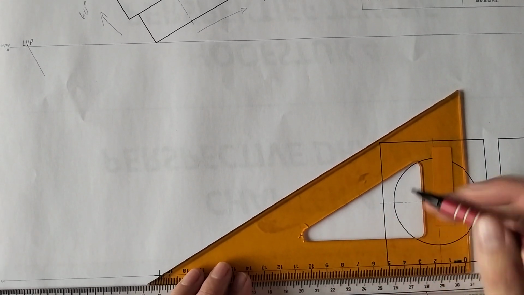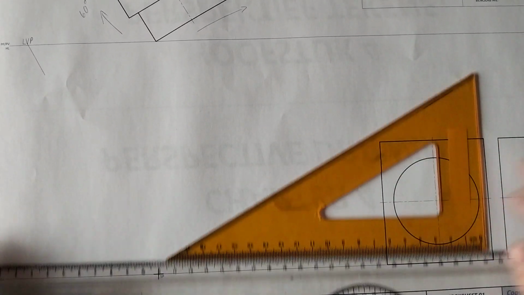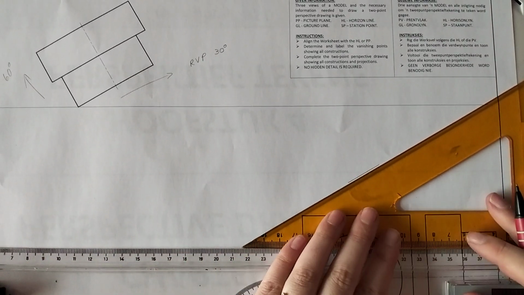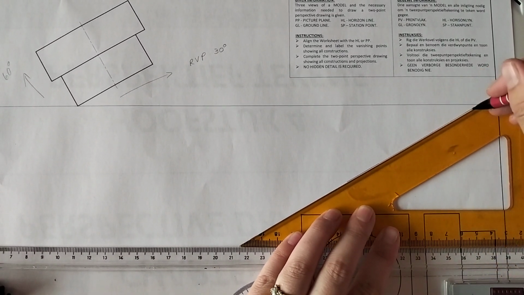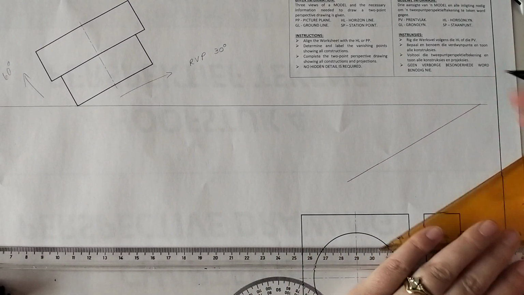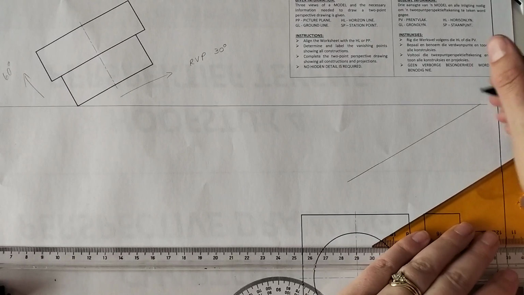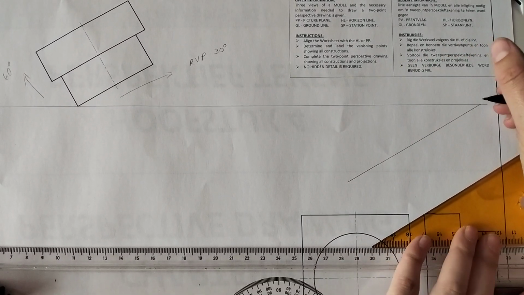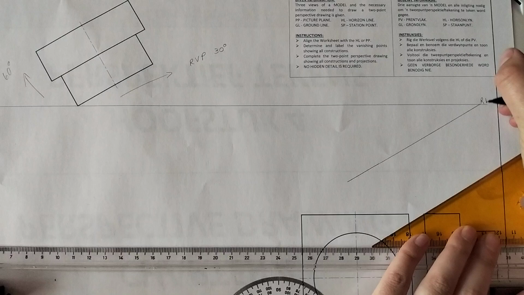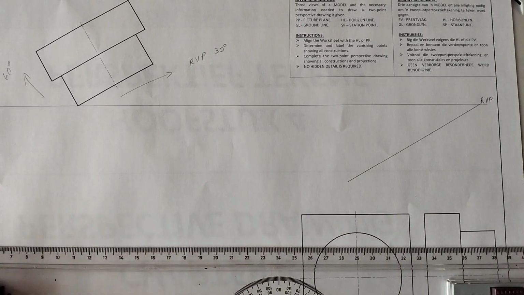Again, I'm only going to draw from here. I can't draw the line downwards to the horizontal line, because this is also the horizontal line. So this will be the right vanishing point, your regte verlengpunt.